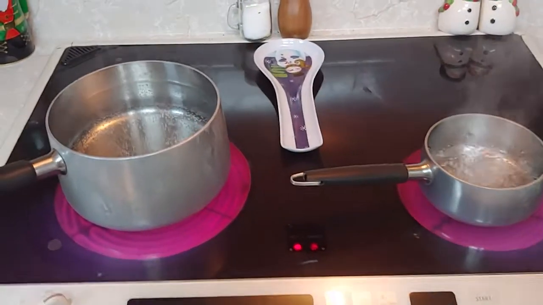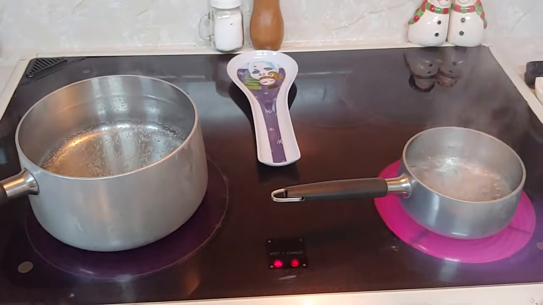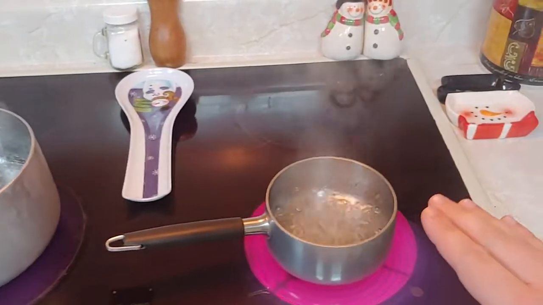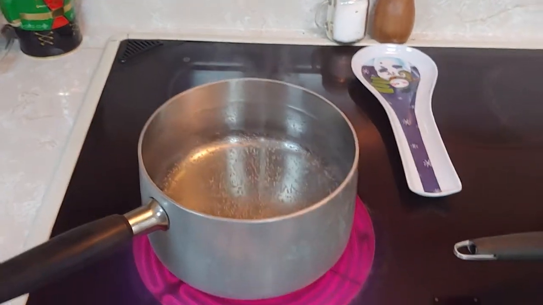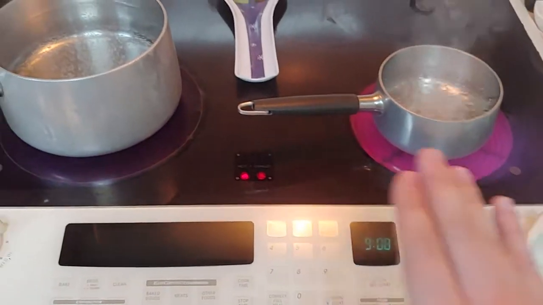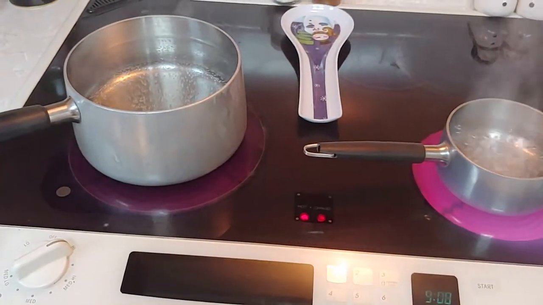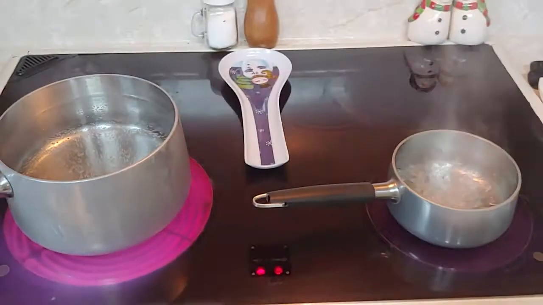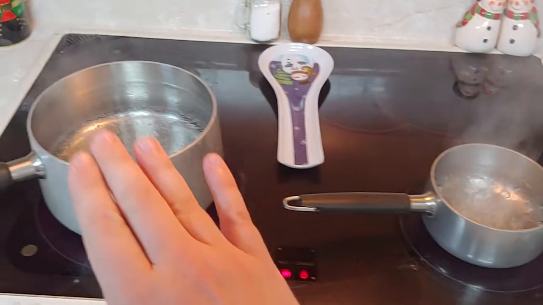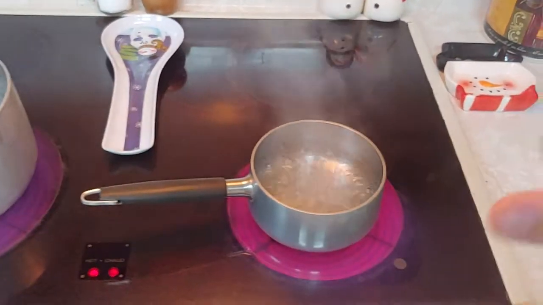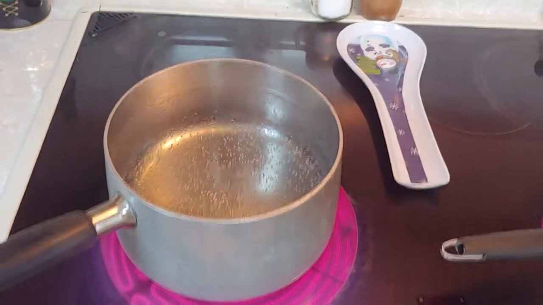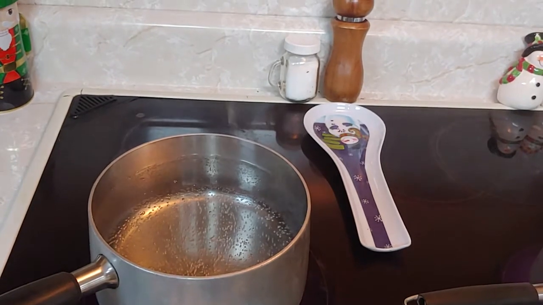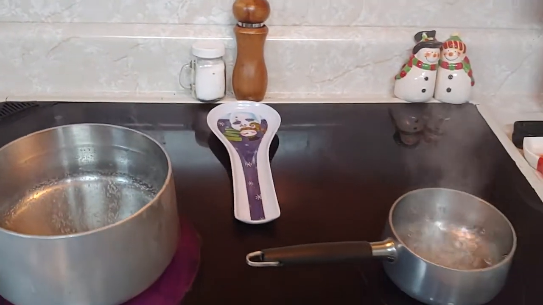Hey class, so I put both of these pots of water on at the exact same time. This one right here has a smaller mass than this pot. So even though they may have gotten the same amount of energy because they were both turned on high, as you can see, because of the smaller mass, the temperature rose quicker. This one is taking longer for the temperature to rise, even though they may have the same thermal energy.